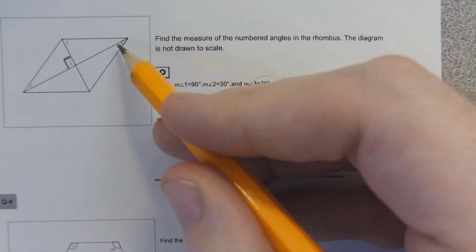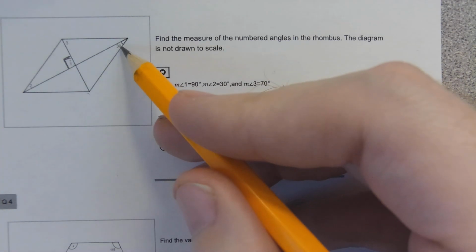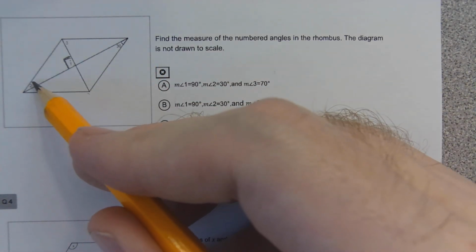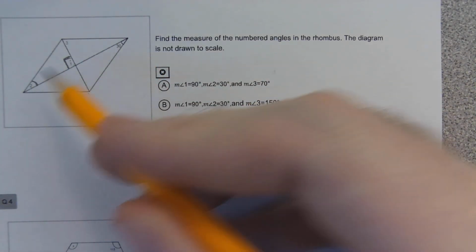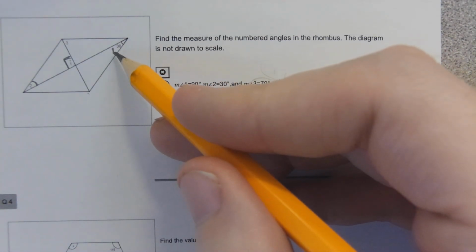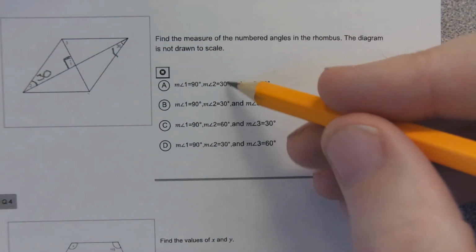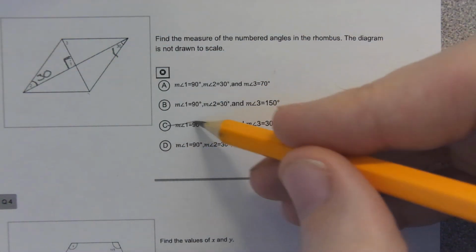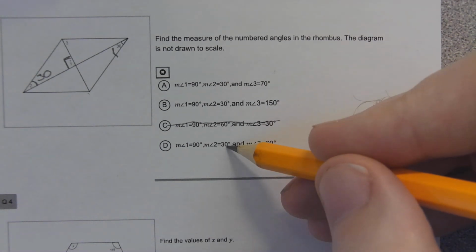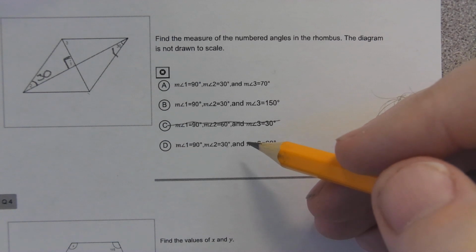Okay, so we know angle 1 is 90. Now, because these sides are parallel, and this is a transversal, that makes this and this alternate interior angles. So these are the same. So that means angle 2 is also 30. So 30, 30, 60, and 30. So choice C is out.